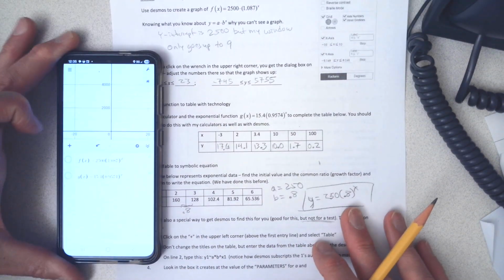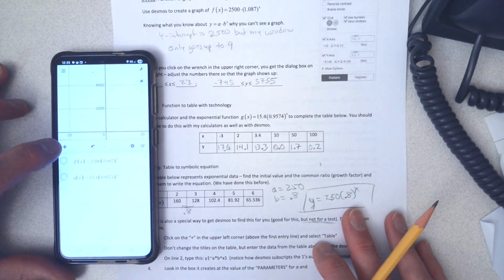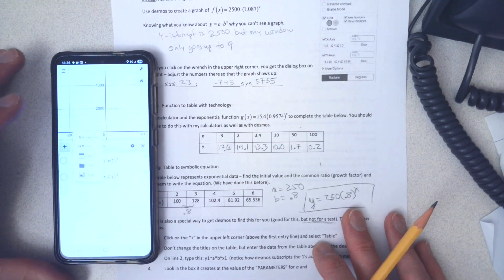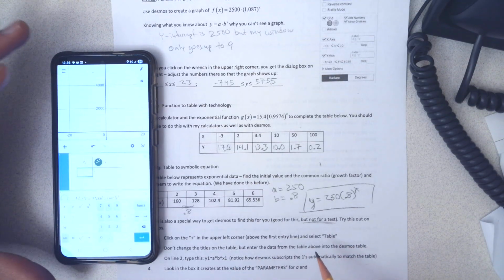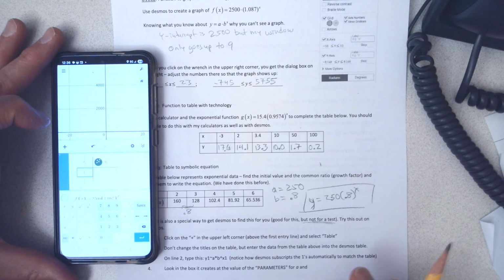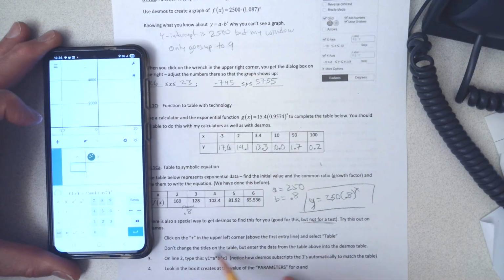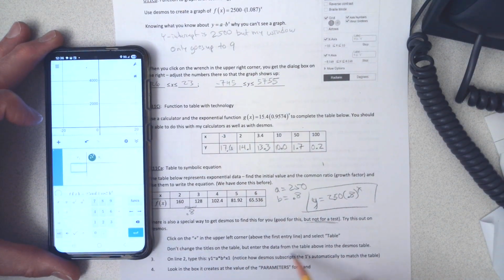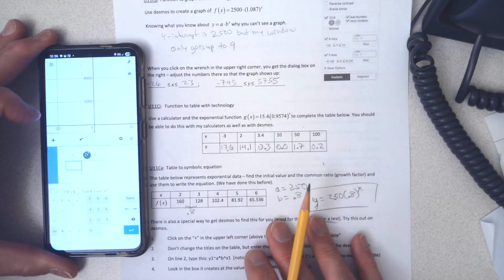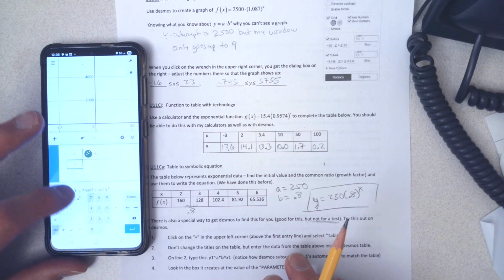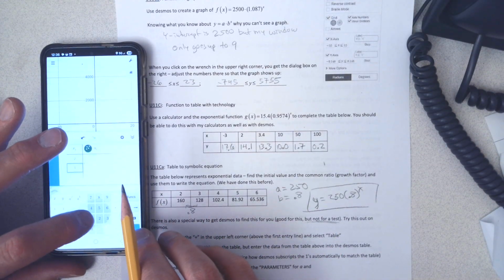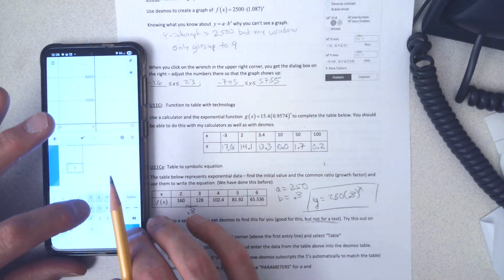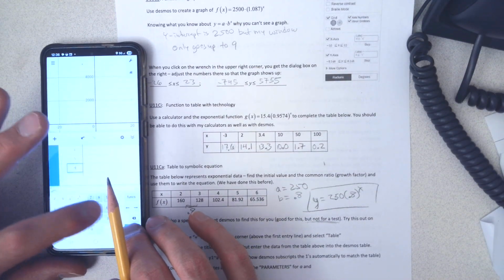We're going to click on the plus sign, that's right here, and select the table option. And so it throws this extra thing on there. Don't change the titles on the table, but enter the data from the table into the Desmos table. Okay, so I add a 2, and let's see where enter takes me down. So 2, 3, 4, 5, and 6.